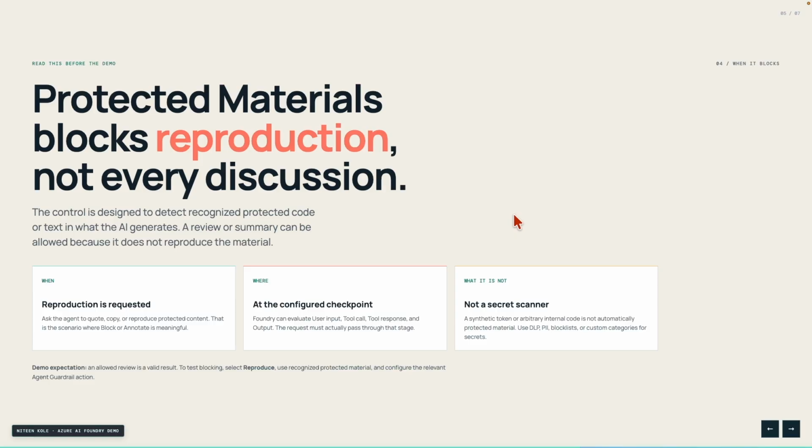Protected material is not a secret scanner. For sensitive data, Microsoft recommends controls such as DLP, PII detection, block lists, or custom categories. Microsoft documentation specifically says that protected material detects protected text or code in model output and is meaningful when the model is reproducing that material, not merely discussing, reviewing, or summarizing it. You need to be very clear with this concept.